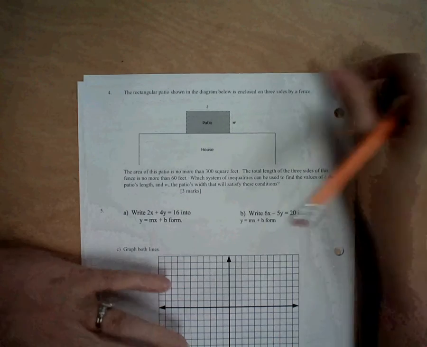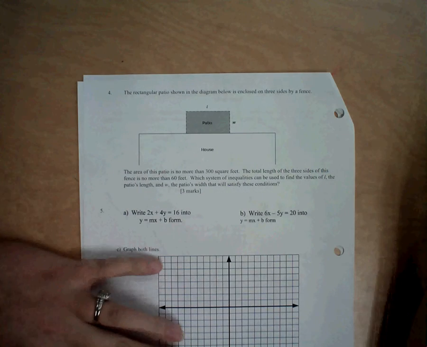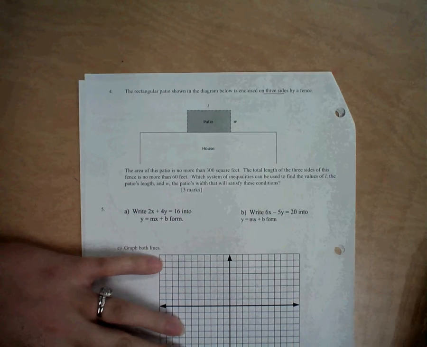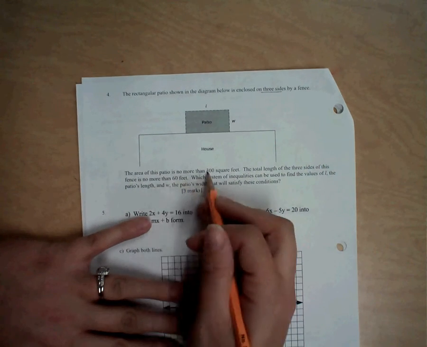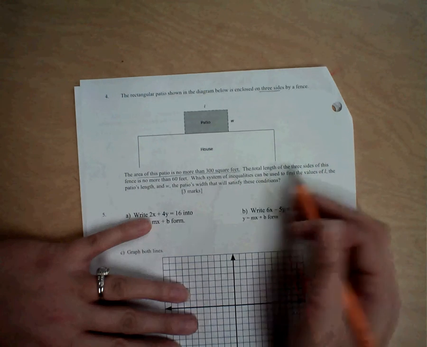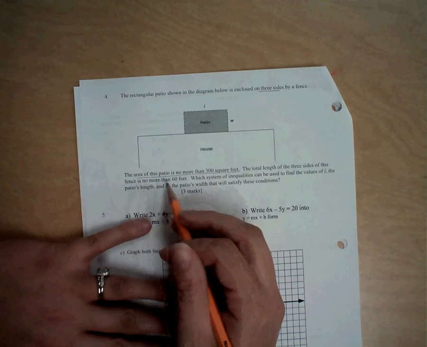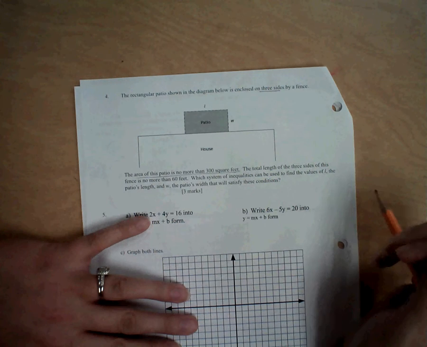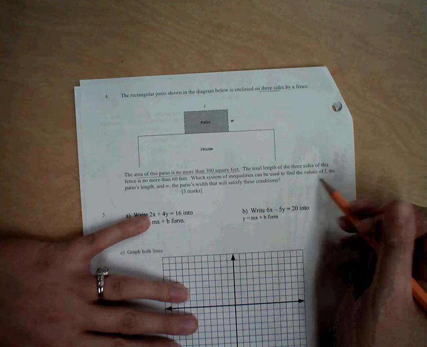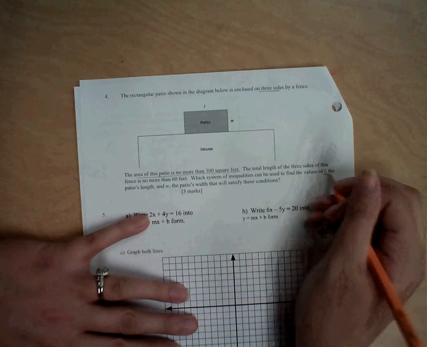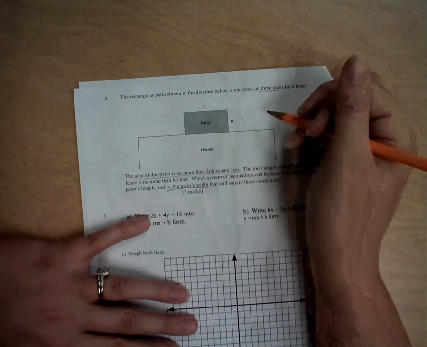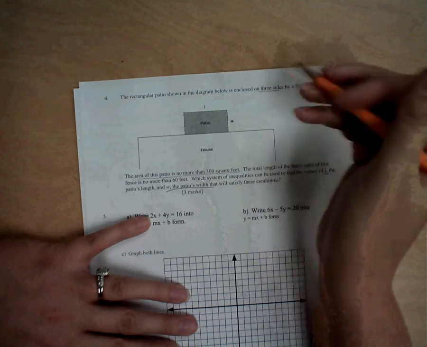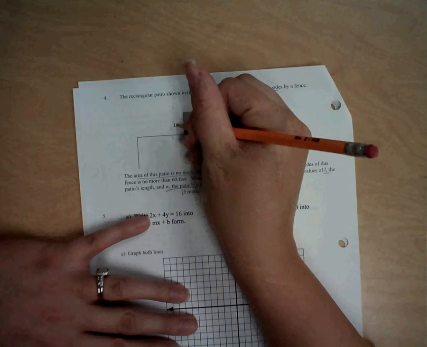Number 4. A rectangular patio shown in the diagram below is enclosed on 3 sides by a fence. The area of the patio is no more than 300 square feet. The total length of the 3 sides of this fence is no more than 60 feet. Which system of inequalities can be used to find the values of L, the patio's length, and W, the patio's width? Okay, so I know whenever I'm enclosing this, I have 1 length, but I have 2 widths.